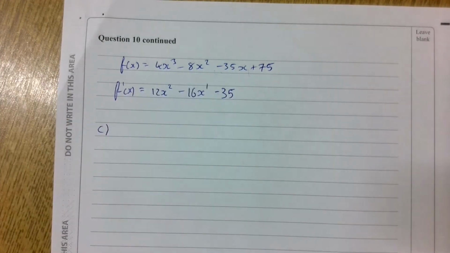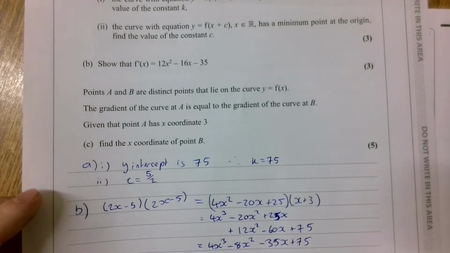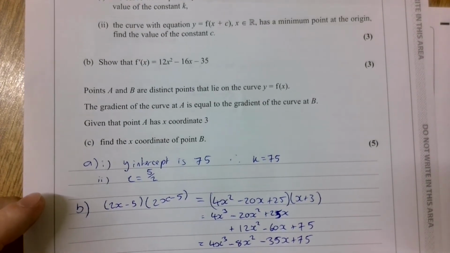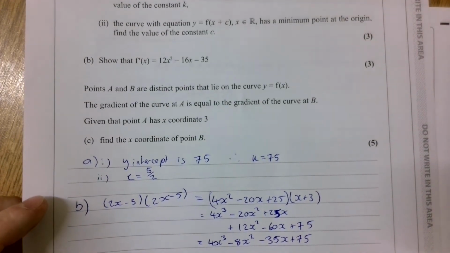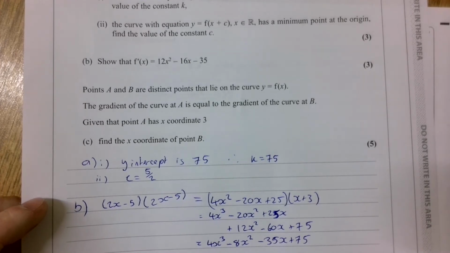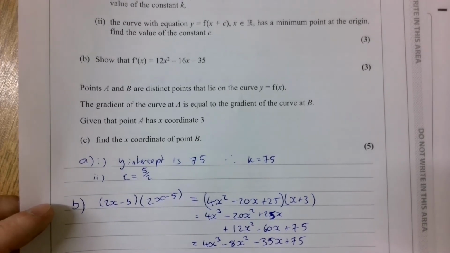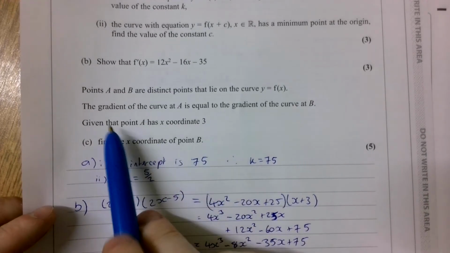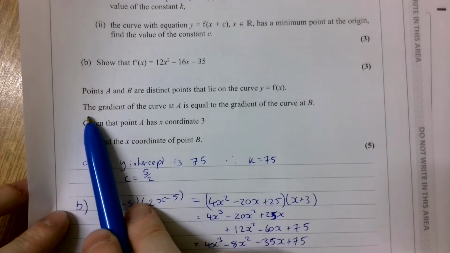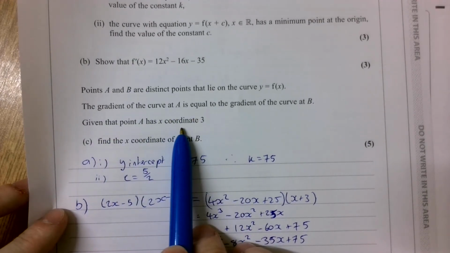So let's read part C, let's bring that back in. The points A and B are distinct points that lie on the curve y equals f of x. The gradient of the curve at A is equal to the gradient of the curve at B. Given that point A has x coordinate 3, find the x coordinate of B. Okay, a bit of a mouthful there, but all I'm going to do to start with is take this fact and go with it. The gradient of the curve at A, and then it gives you the x coordinate of 3.